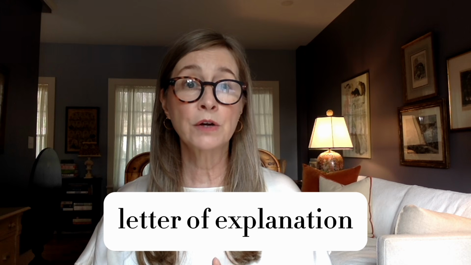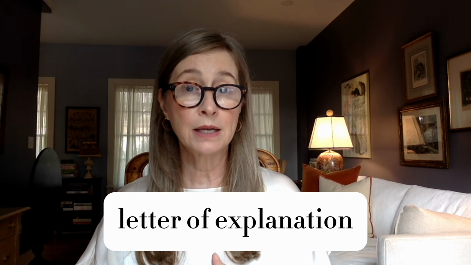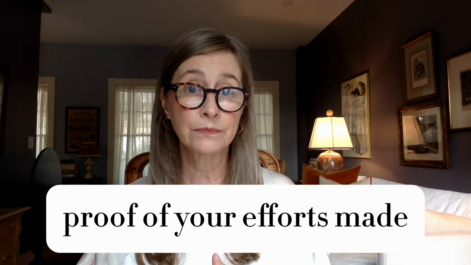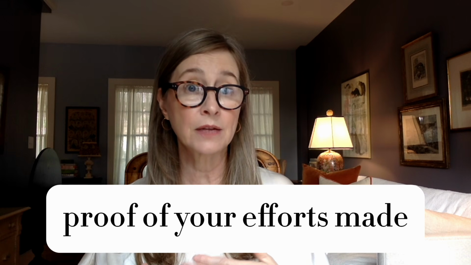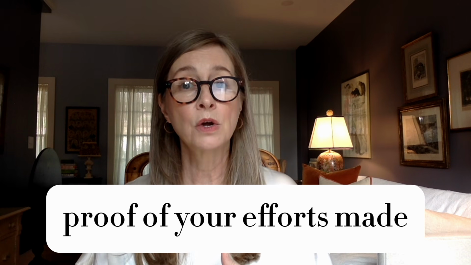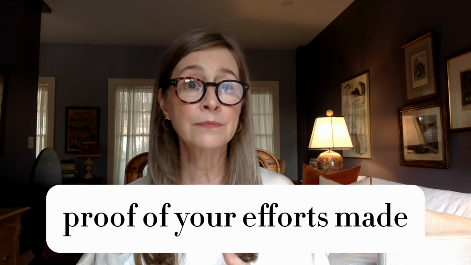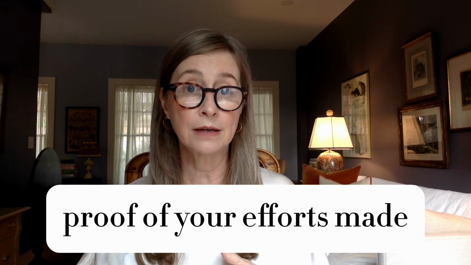If you have a missing document, this is also where you explain the efforts that you made to obtain it. Directly behind your letter of explanation, you should place any supporting proof of those efforts made, such as a letter stating that no record was found, or copies of emails from the original source explaining that they were unable to provide the document.